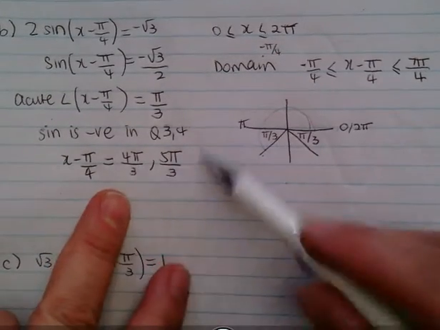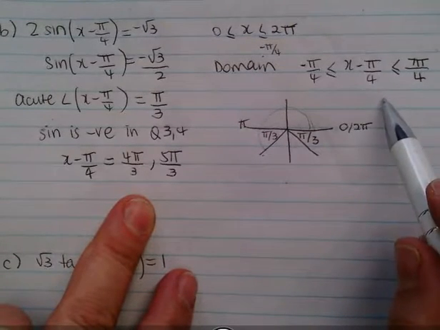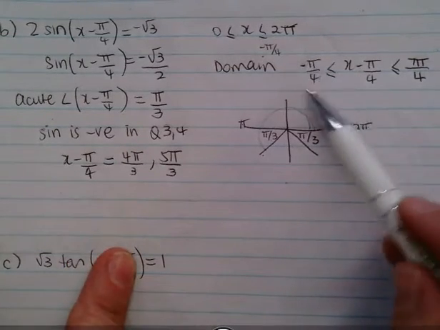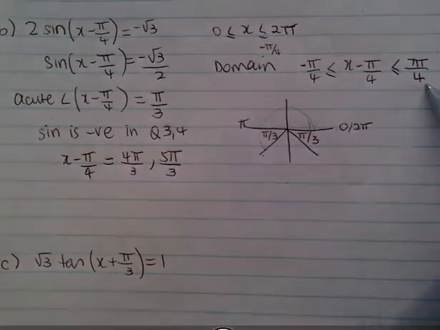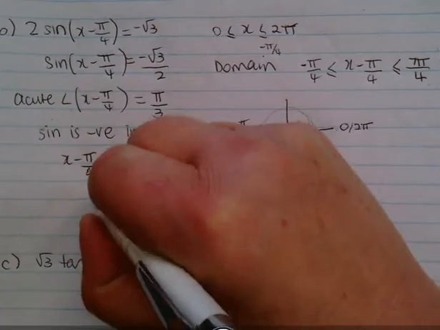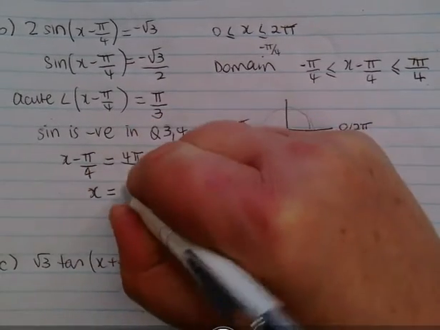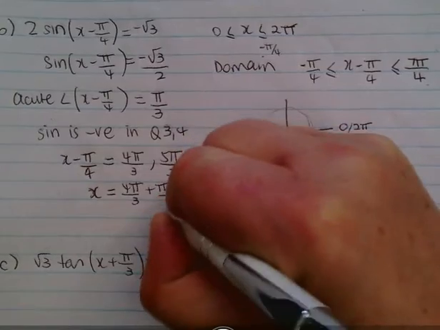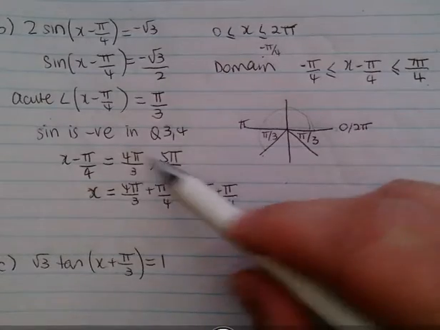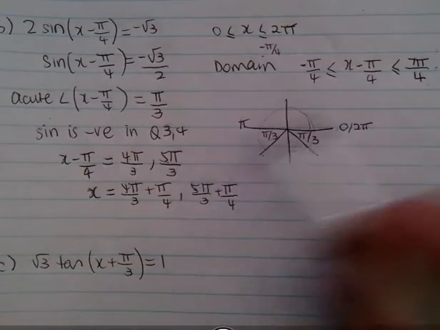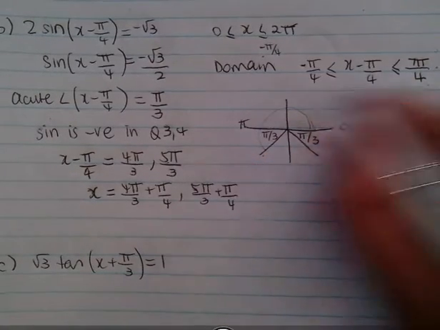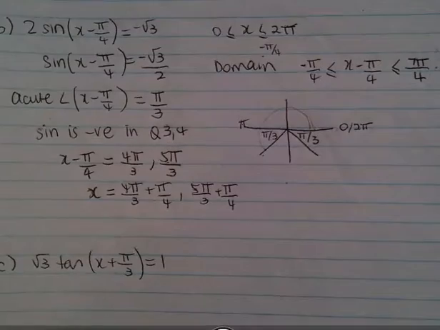Just checking that these fit within this domain. So it does. This is from -45 up to 135. If you're not sure if it fits in, just leave it for now. And what we're going to do now is add pi on 4 to each of these. Let's say you can't tell whether this is smaller than that or not. See, this is 1 3/4, this is 1 2/3, this is smaller than that, so it's fine. But sometimes you might not be sure.